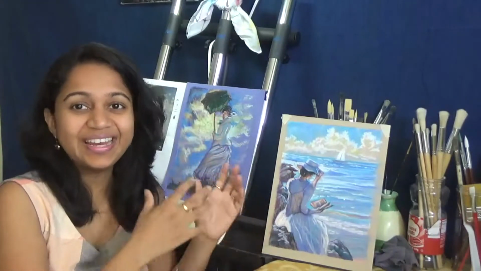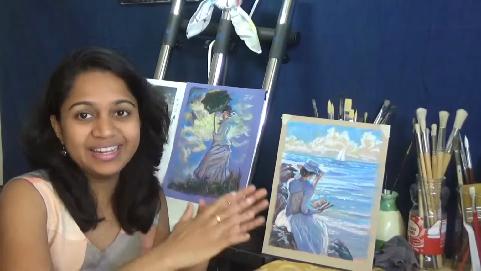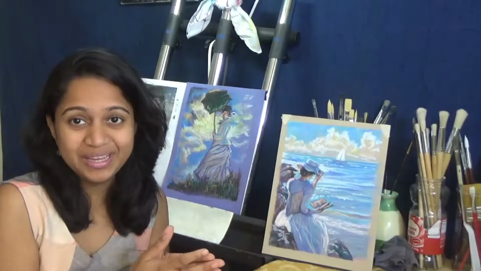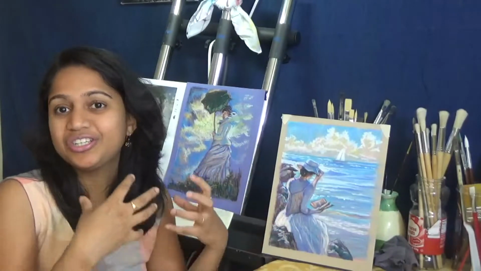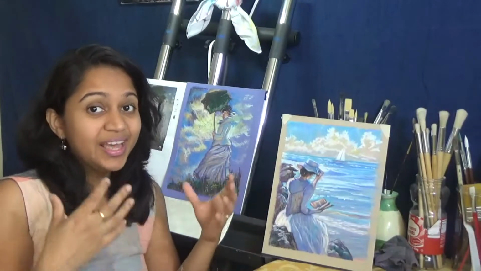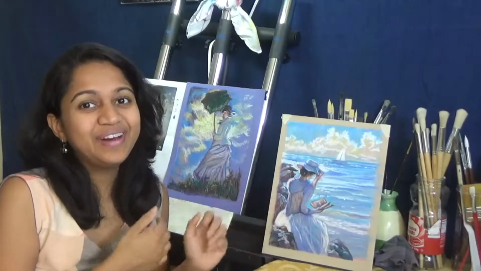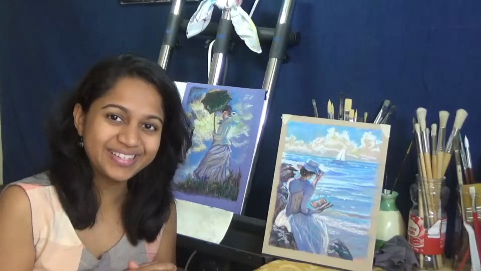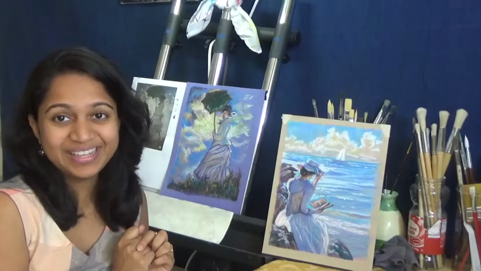You could recreate a painting exactly the same way as the original painting was, or you can get just the inspiration or just take the painting style and use it for your own painting. The only thing, it is an oil pastel challenge, so you have to do the final painting with oil pastels as your medium. So this is my first one of that oil pastel challenge.